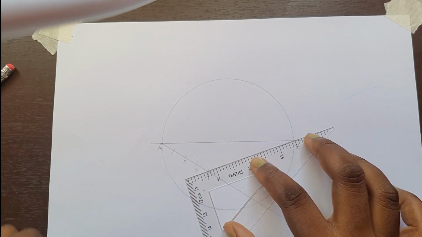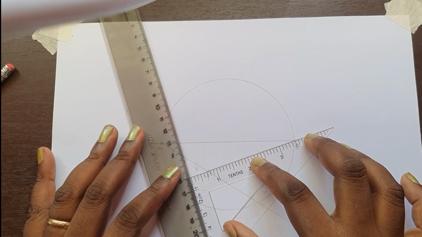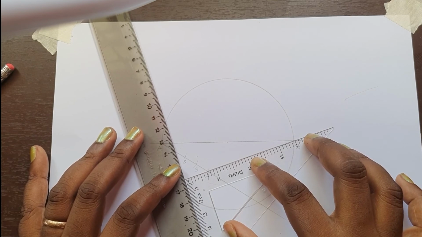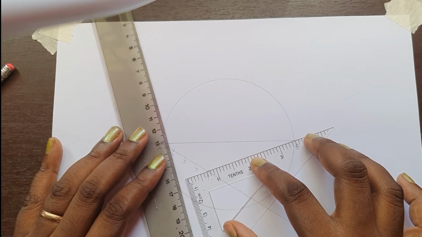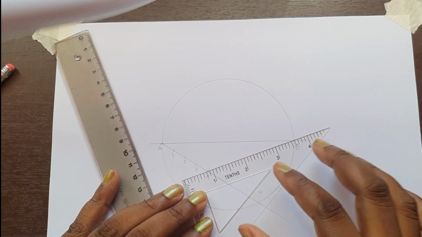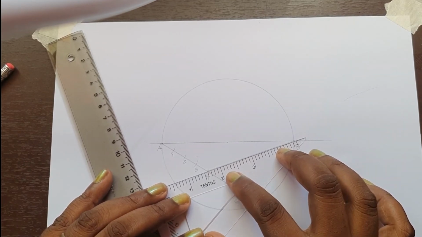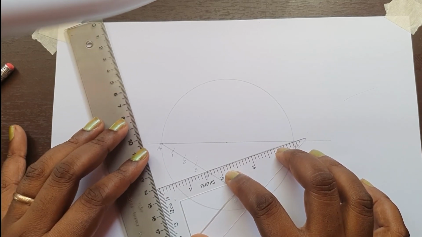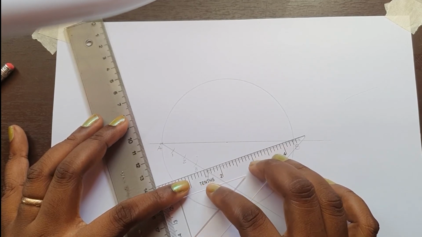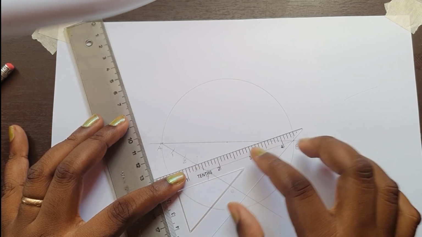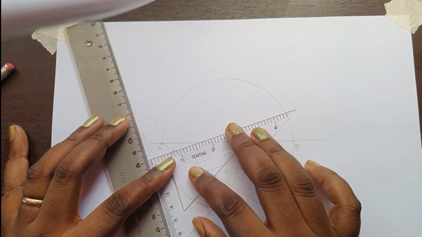Then you're going to take another ruler and you're going to place it right under your support ruler, as in this one on my left hand. Let me bring this down a little bit more. Place it under our set square. We're going to slide over to 3, draw a line, slide over to 2, draw a line, slide over to 1, and we're going to draw a line. So like this.